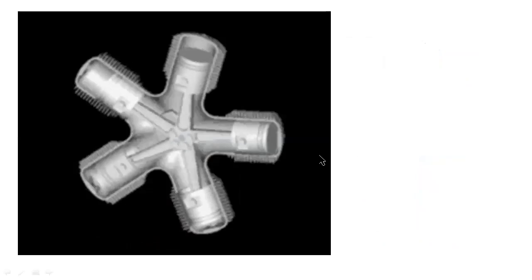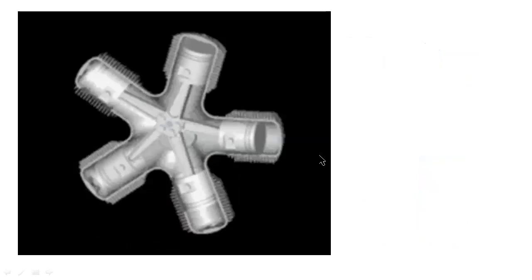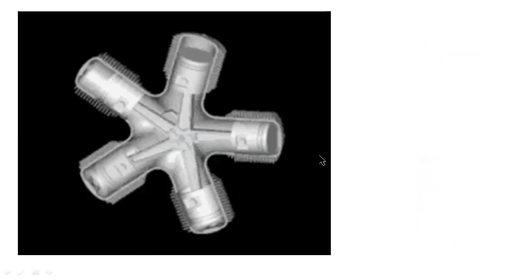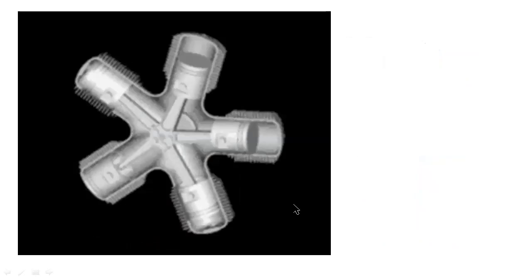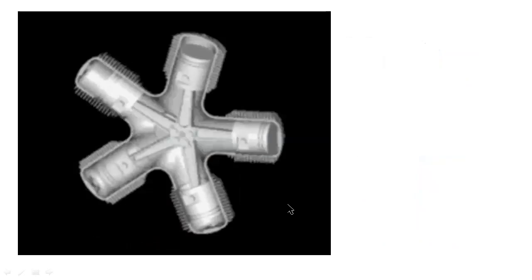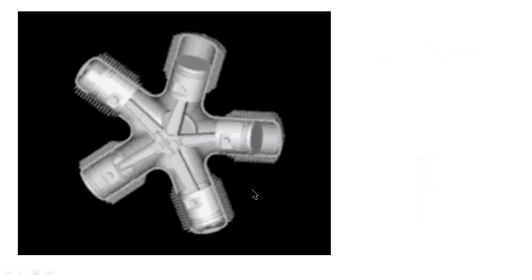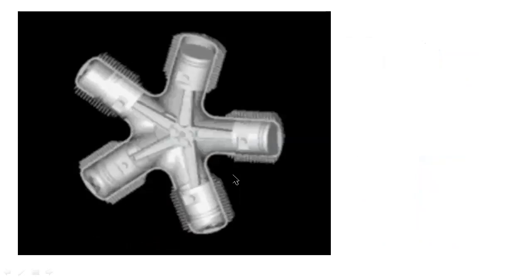This is another example for pistons. This is a multi-cylinder engine. In this multi-cylinder engine, we have five cylinders, five pistons.